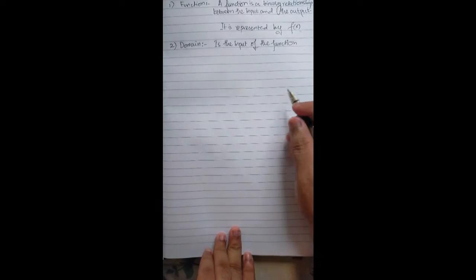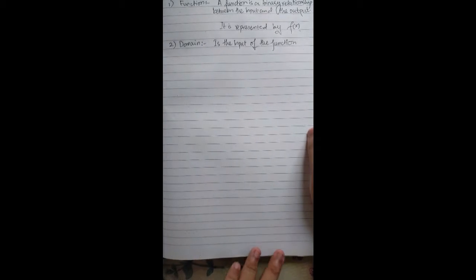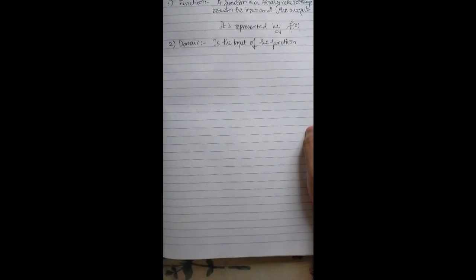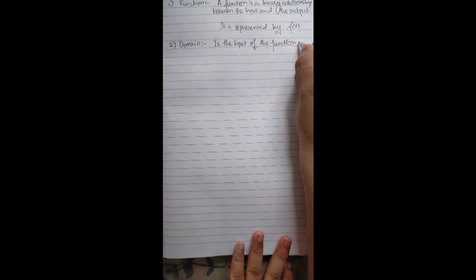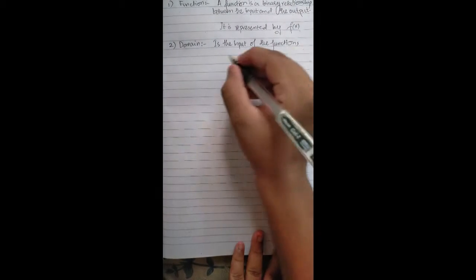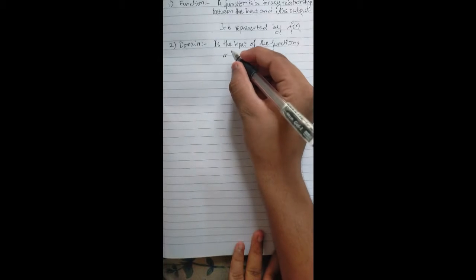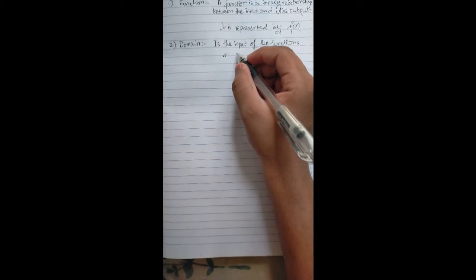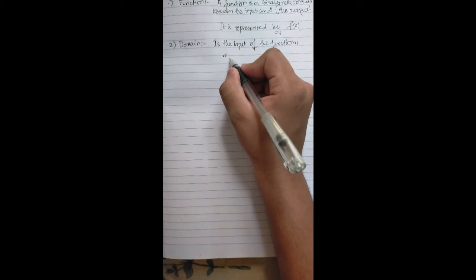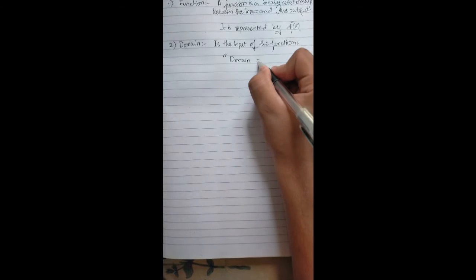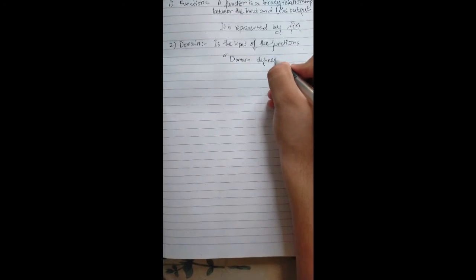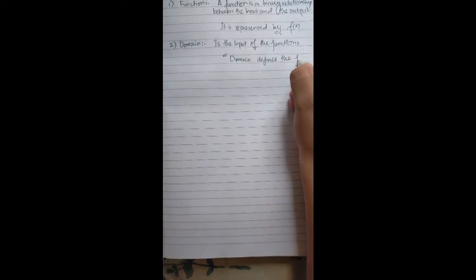These are not the actual definitions, but it is just to give you an idea what these things are. The real definition for this will be: domain defines the function.